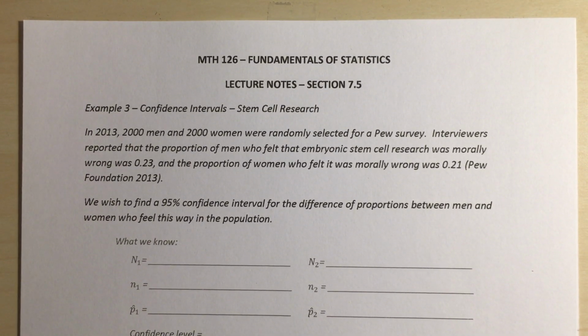All right, so we're going to start with example 3. We are going to look at a confidence interval comparing two different population proportions. In 2013, 2,000 men and 2,000 women were randomly selected for a Pew survey. Interviewers reported that the proportion of men who felt that embryonic stem cell research was morally wrong was 23%, 0.23, and the proportion of women who felt it was morally wrong was 21%, 0.21. We wish to find a 95% confidence interval for the difference of proportions between men and women who feel this way in the population. And then based on what we get from our confidence interval, we're going to go from there.